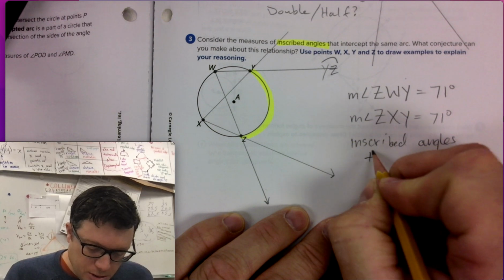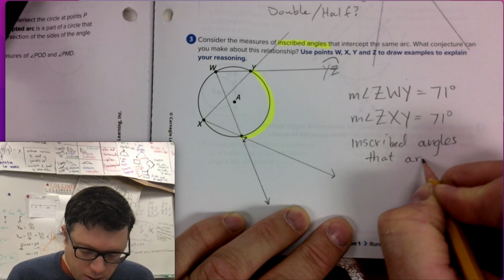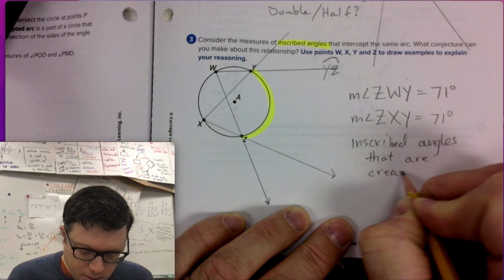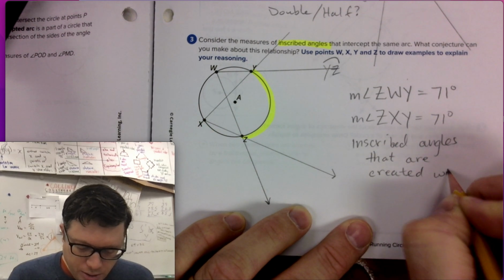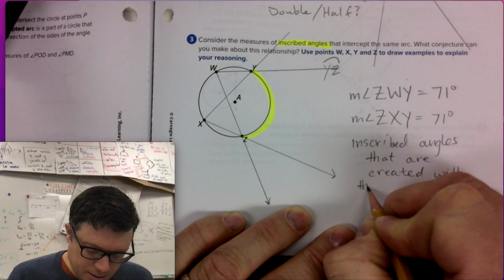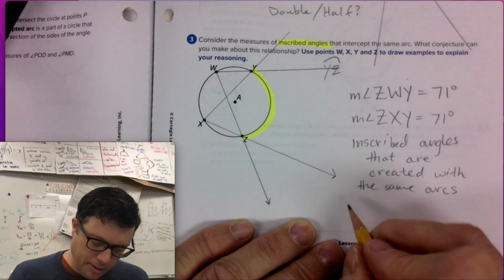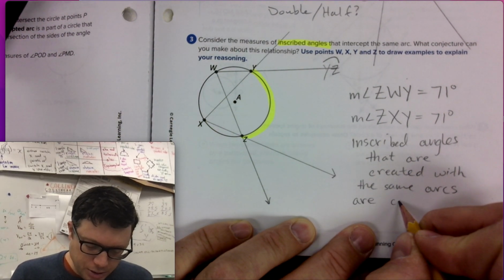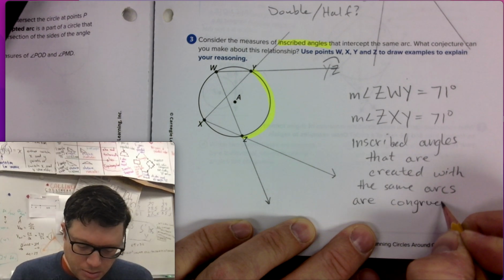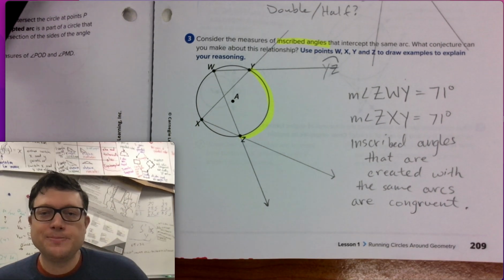Inscribed angles that are created with the same arcs are congruent. There's my statement. That's page 209.